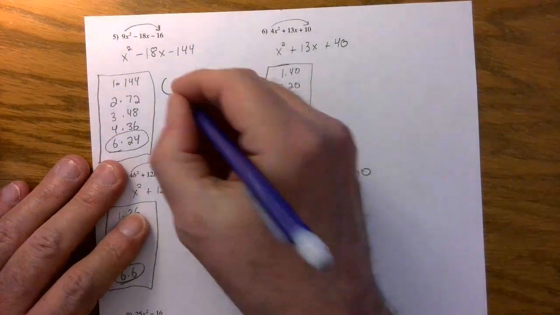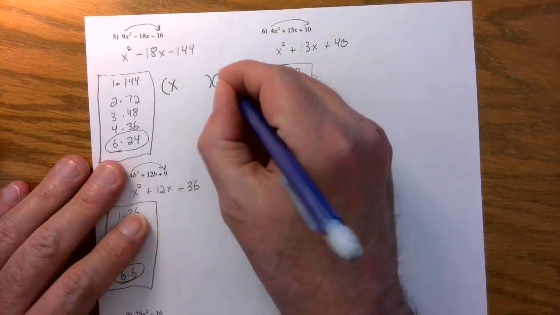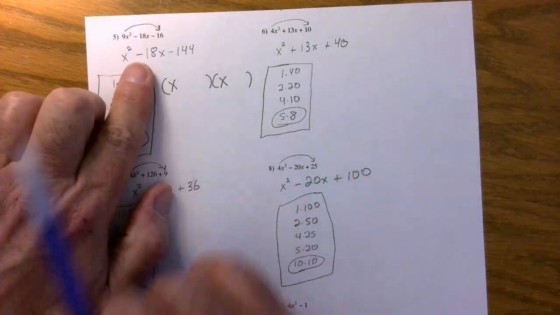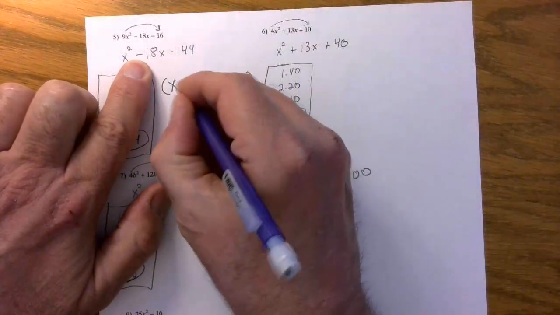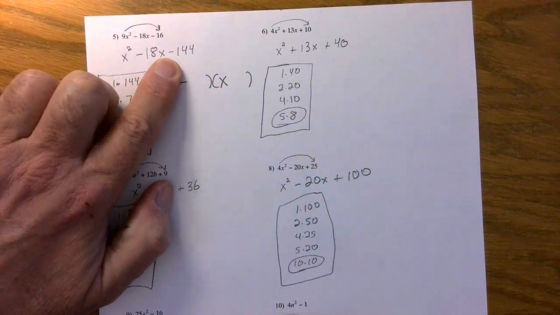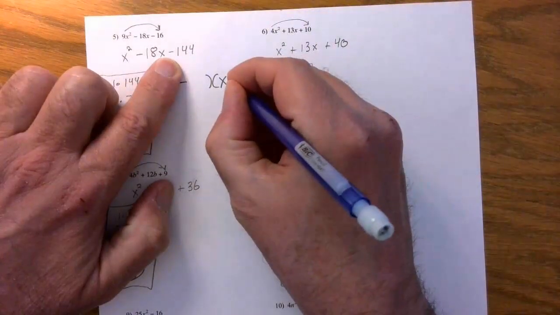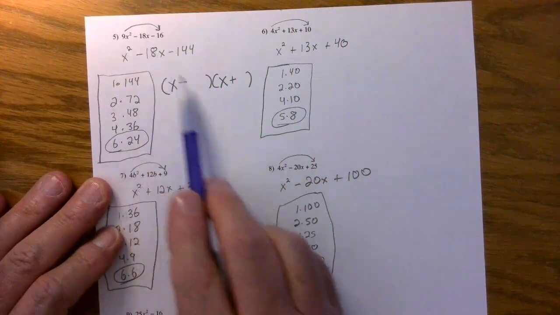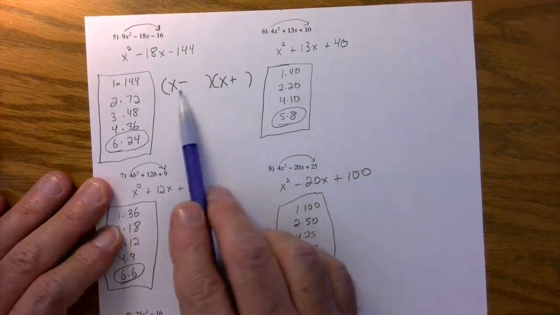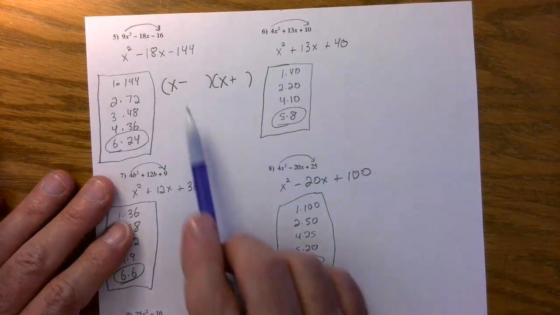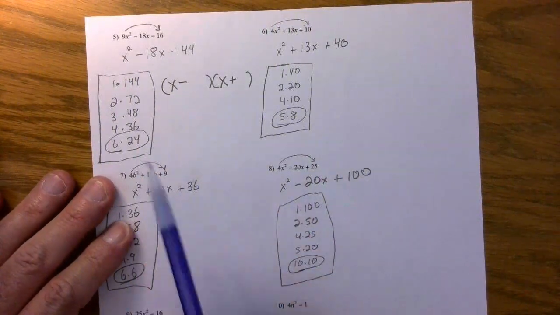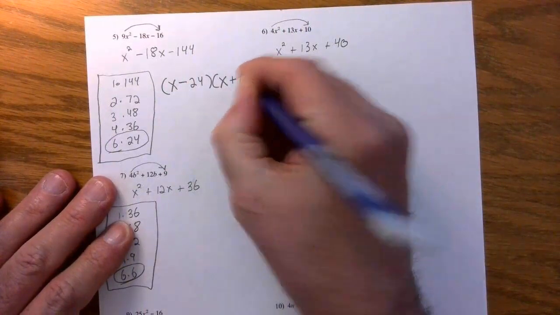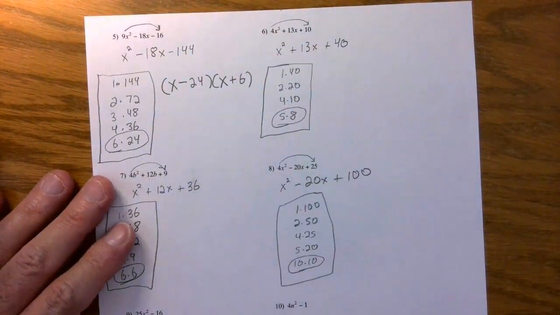Make your brackets. Put your x in there. Again, the sign in front of the 18 right there, I put that one here. But remember, that negative means the signs are different. They're not both negative. Just the negative has to go with the big number, the 24. Again, least goes last. Put the 6 last.